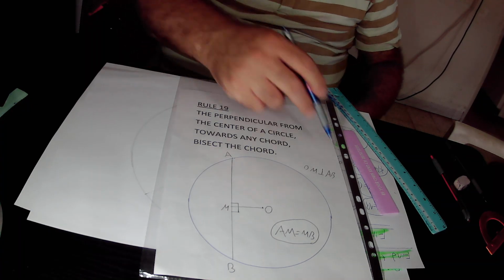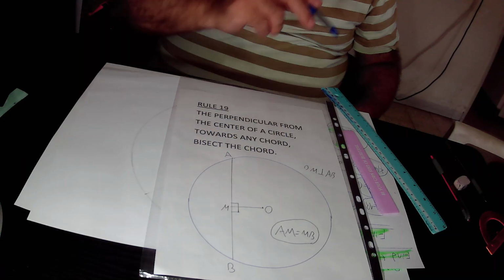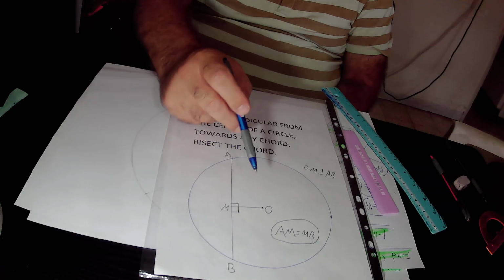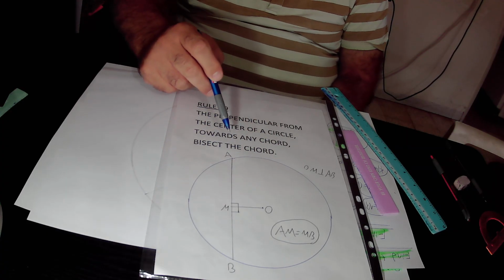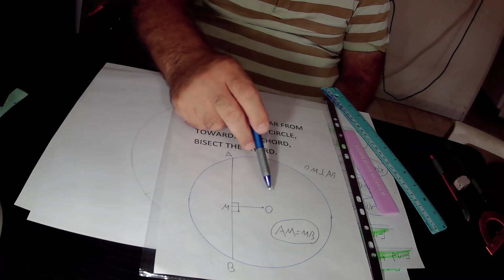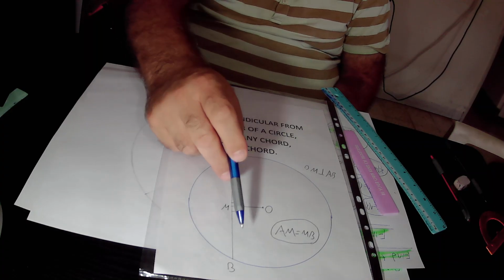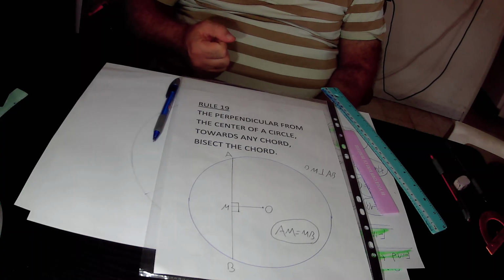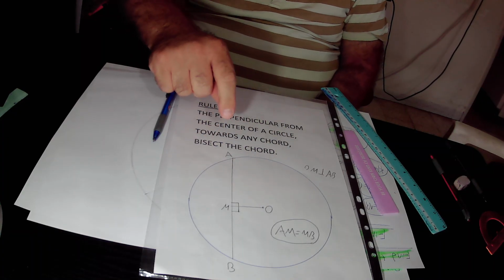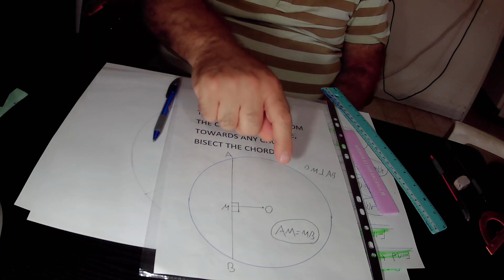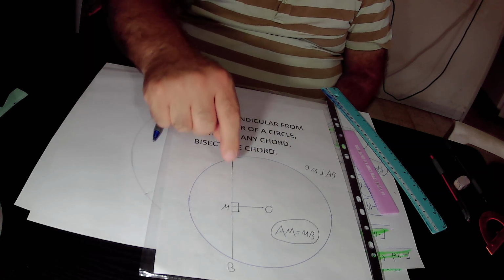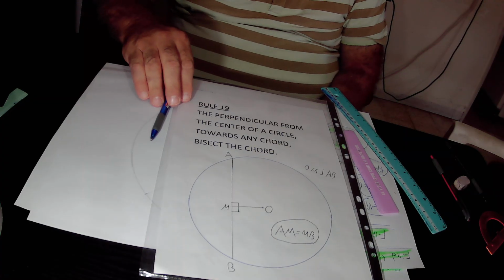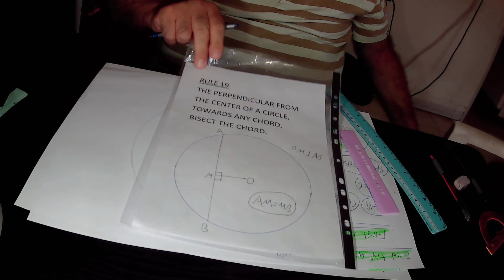In the drawing we have a circle, point O is the center of this circle. From point O we have perpendicular OM on chord AB. And according to Rule 19, the perpendicular OM bisects chord AB. If OM bisects chord AB, it means that AM equals MB. We can actually implement Rule 19 in our drawing.